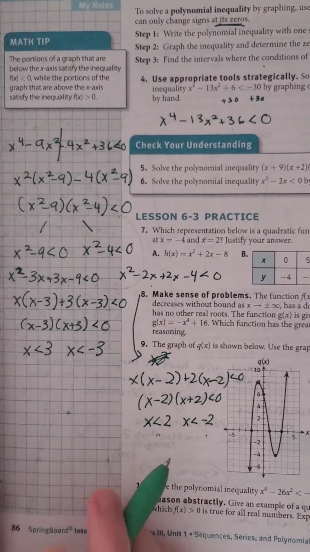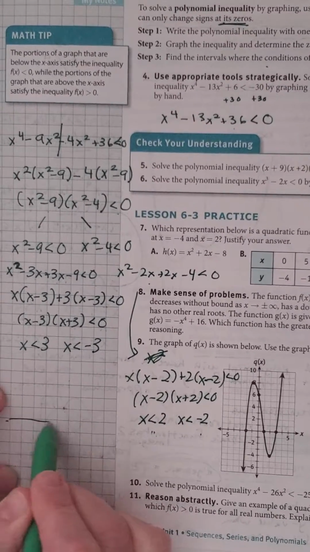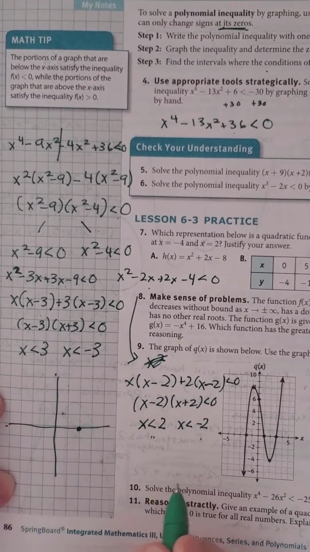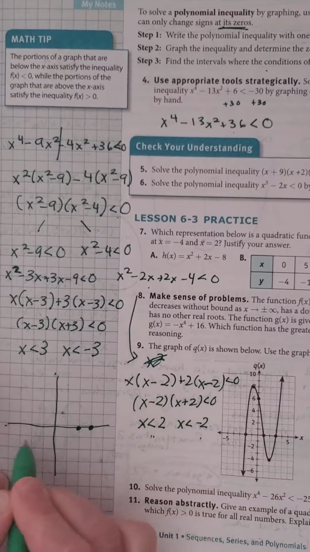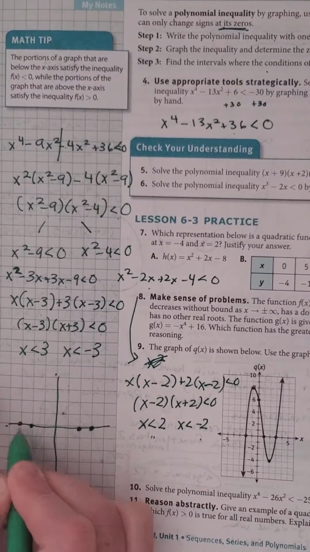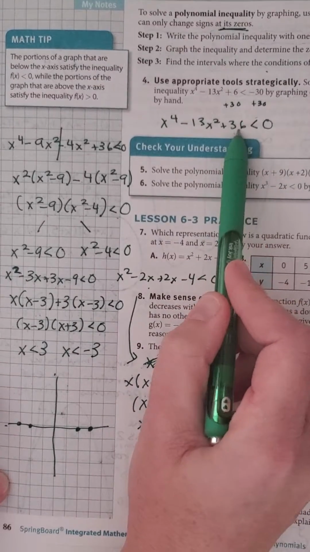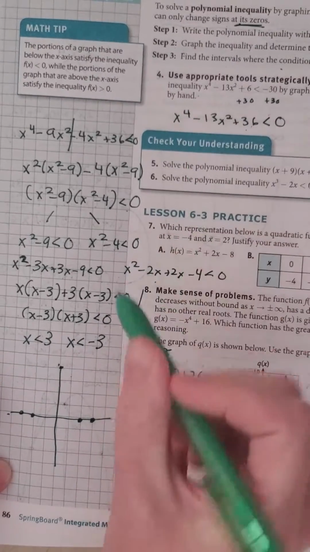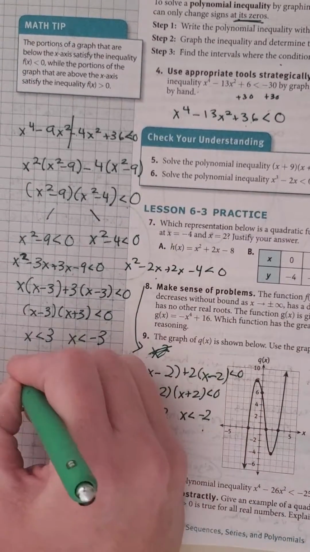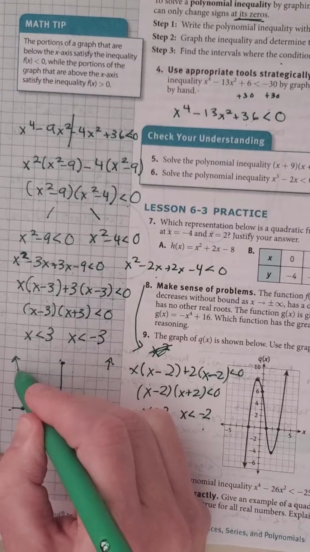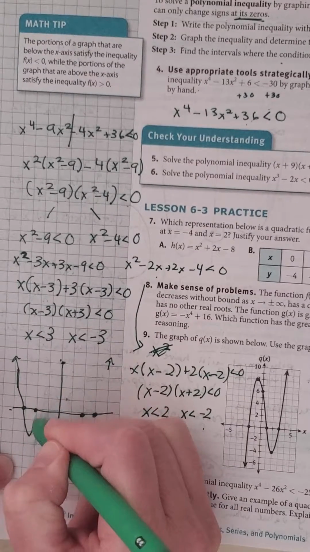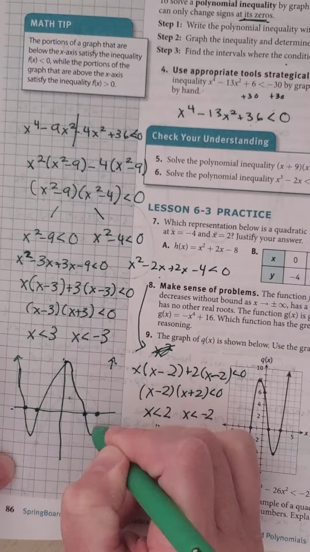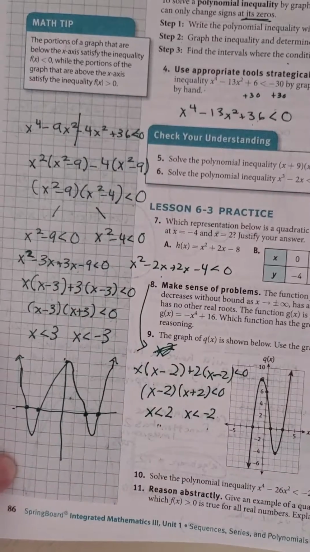So when I sketch this guy, my graph will look something like this. It'll have a solution at 2 and at 3. It'll have a solution at negative 2 and at negative 3. The y-intercept will be at 36. That's way up here at 36. The end behavior is positive to the left and to the right. So this graph will do something like this. It'll come down, come back up, hit the y-axis, come down, come back up, and that will be my graph.